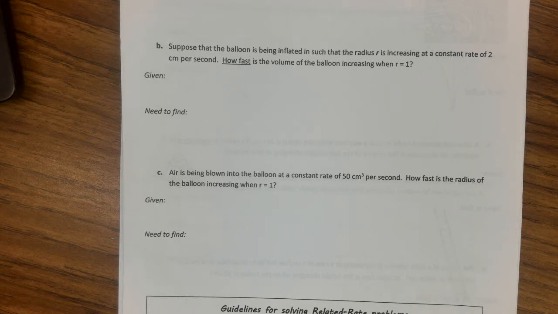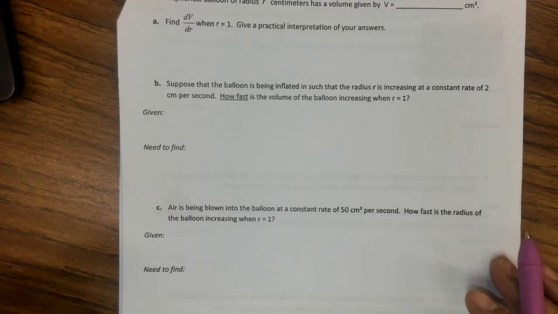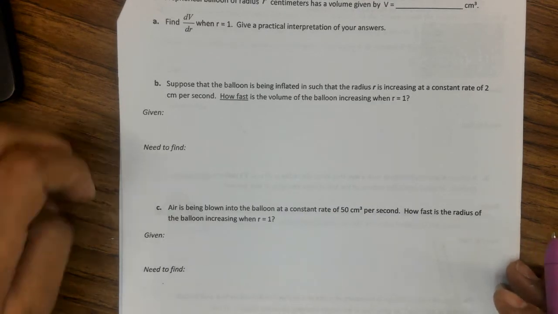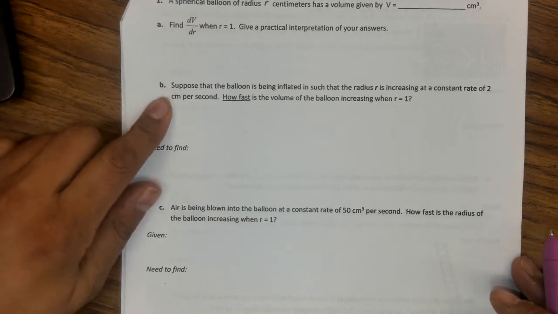Hi guys, please take out your packet and look at page 7. It's this page. Pause the video and take out your packet. I'm going to go through a couple of examples with you. I know that we did 1 in class, 1A. I'm going to go through B with you.